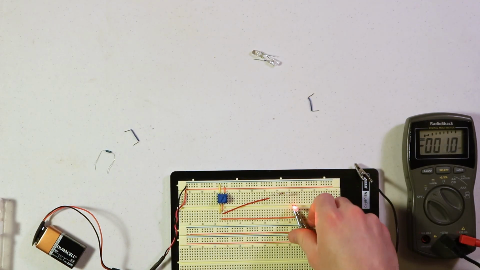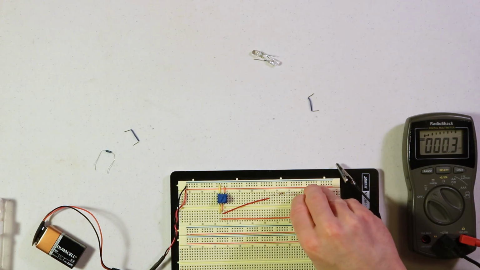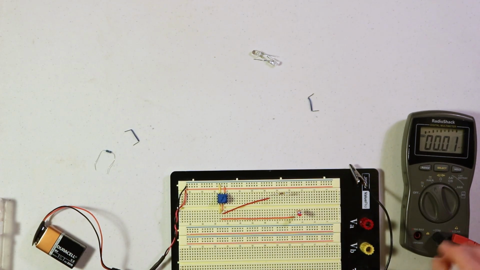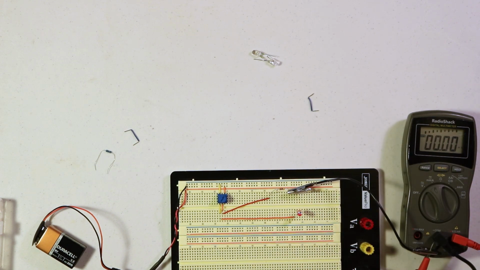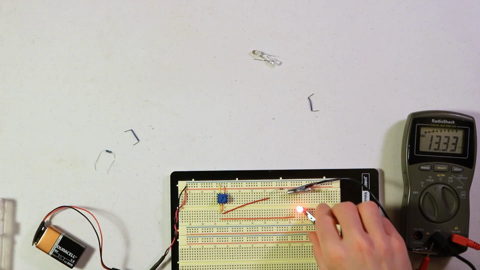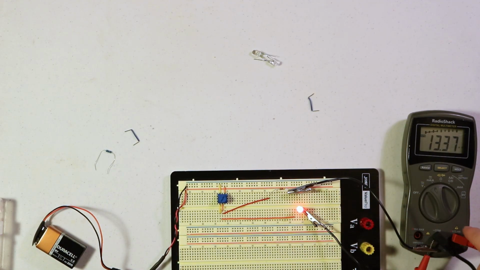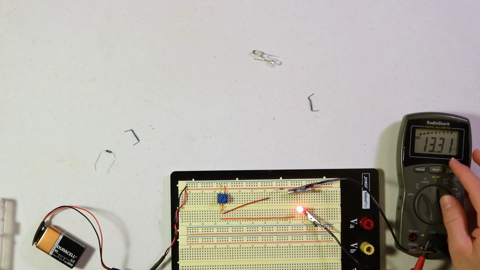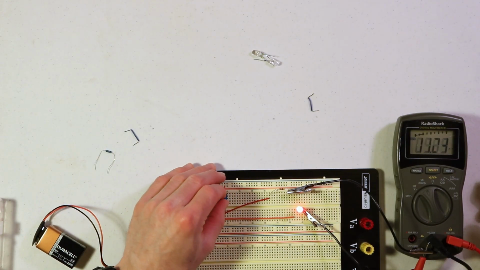Now we can also check to see how the current changes as we do that. So I'm just going to unplug the LED and plug it in over here. So now we've made a break in our circuit. I'm going to set this to current and then put the red one on the resistor again and the black one on there. So now we've got our circuit that flows through the resistor, through our multimeter, and then back around through the LED to the potentiometer. So we see right now we've got 13.3 milliamps, and as I adjust this down, you'll see that the current does drop as we adjust the voltage, just like we said.